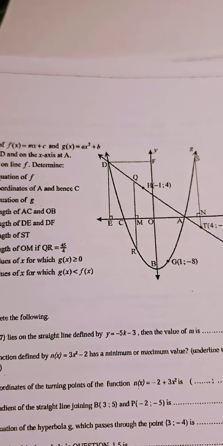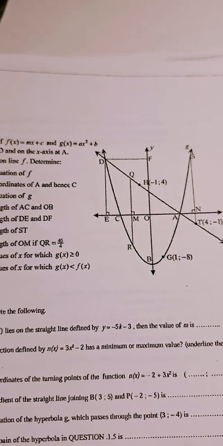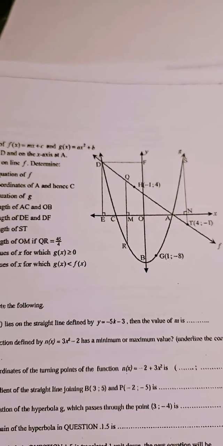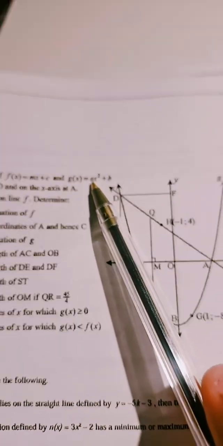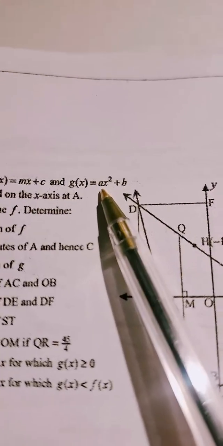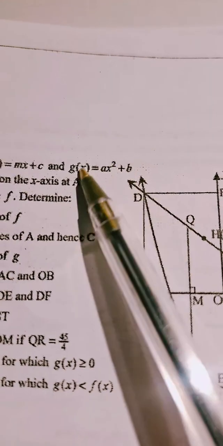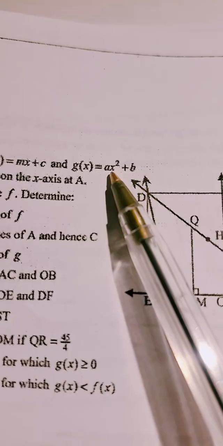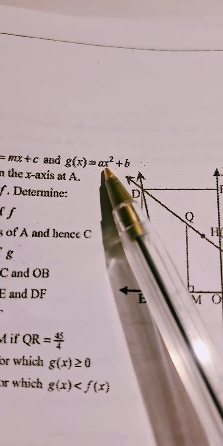We are 100% sure that the y-axis cuts through the turning point because of the form of our function, g of x is equal to ax squared plus b. This type of function for the parabola 100% passes through the turning point, which is the y-intercept.